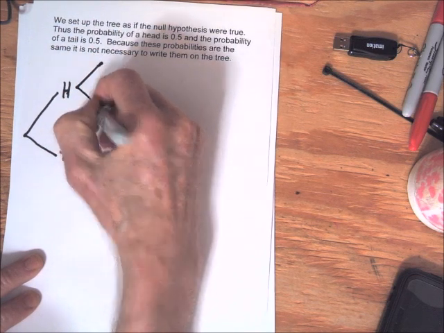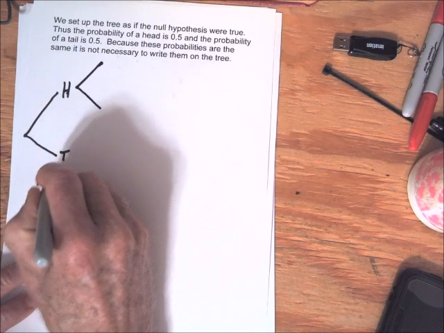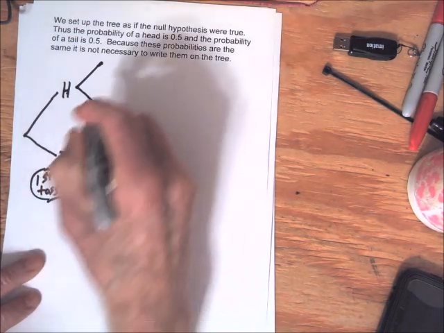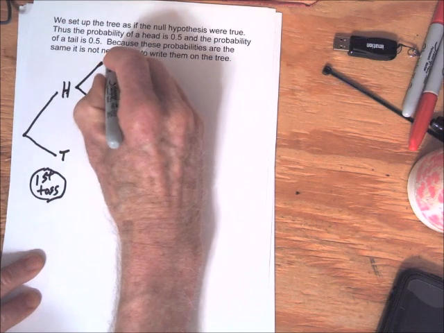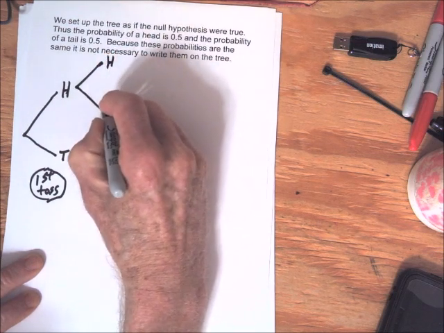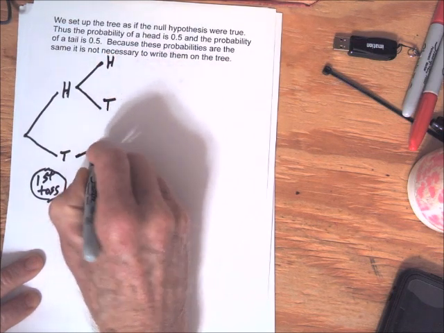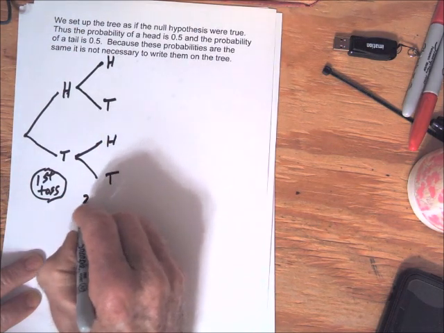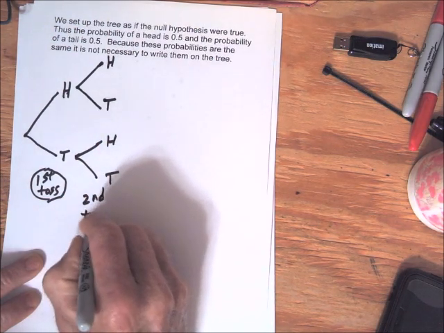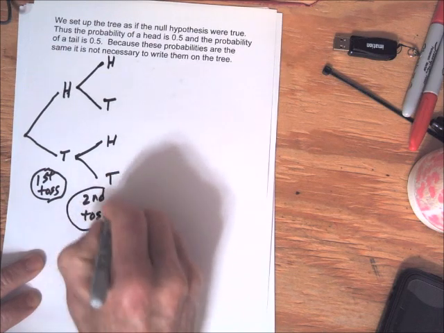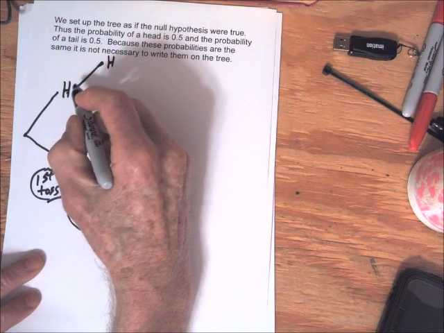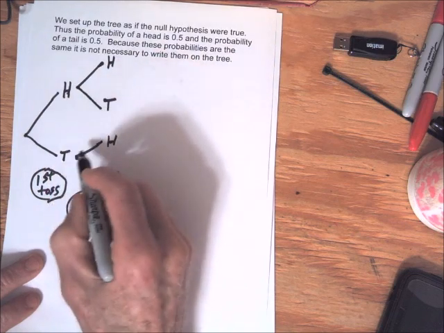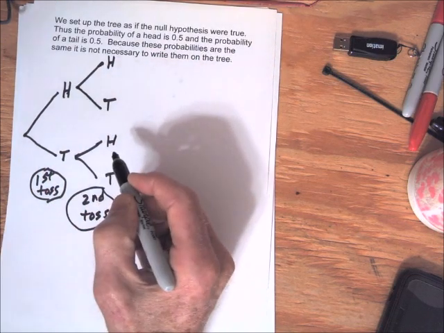Okay, so this is the first toss. It's either a head or tail. And then the second toss is also either a head or a tail. So with two tosses, we have 4 possibilities. We have head-head, head-tail, tail-head, tail-tail.